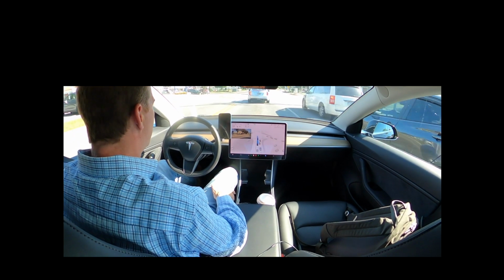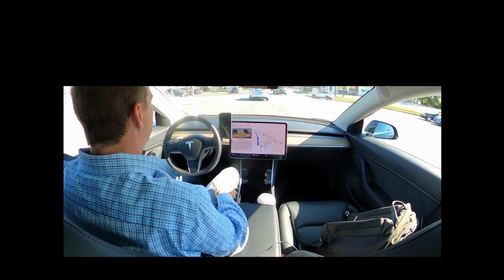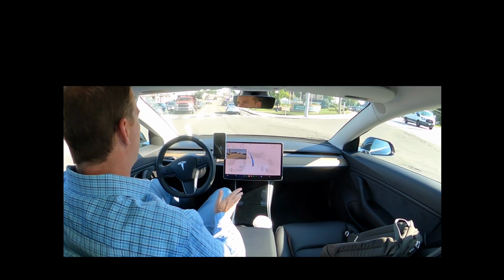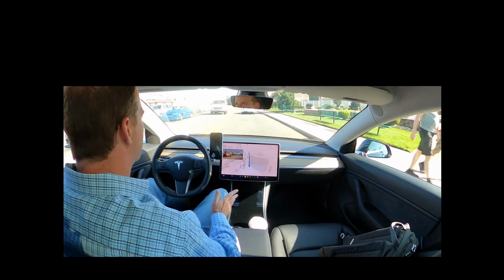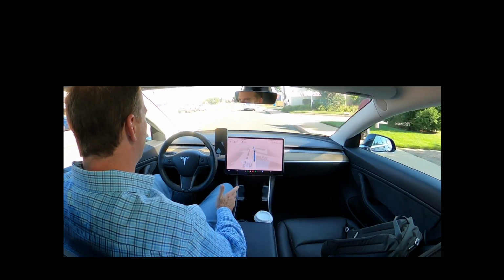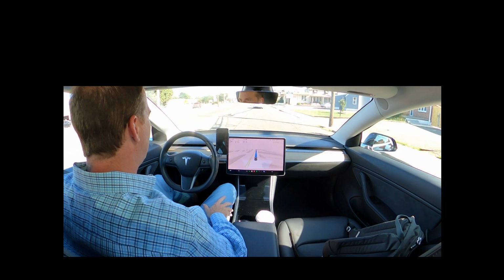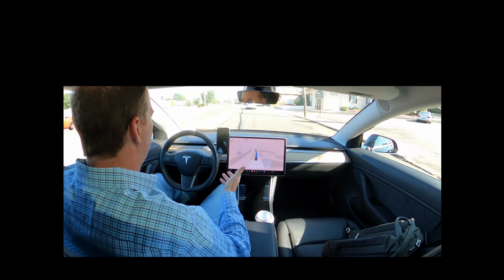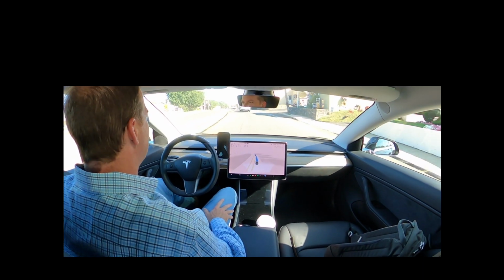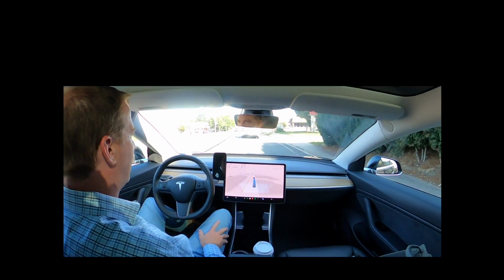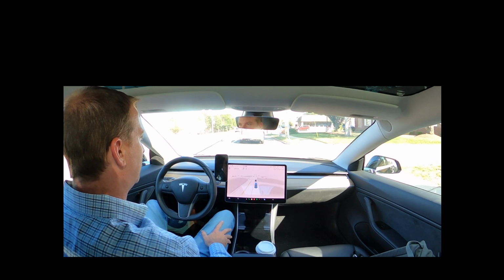I think it is safer than a human. 95% of the time. However, 95% of the time is not enough to trust your life to some software and a giant piece of metal hurling down a road. Just the reminder, it's a beta, right? With that said, it is pretty amazing. A lot of my drives are zero intervention drives.